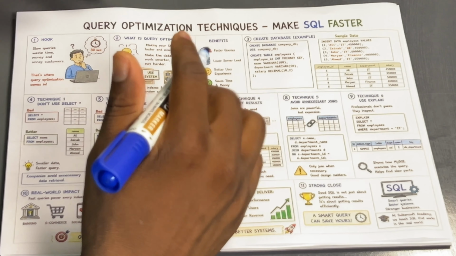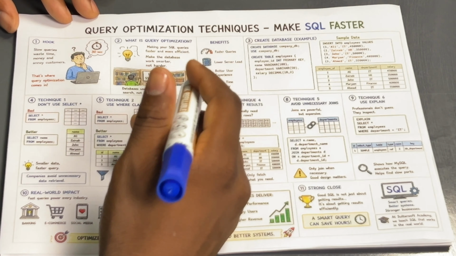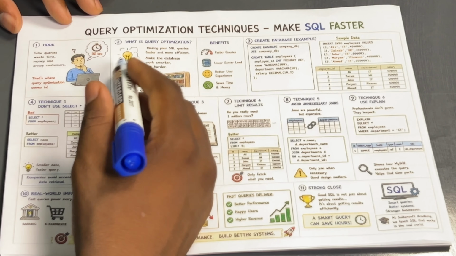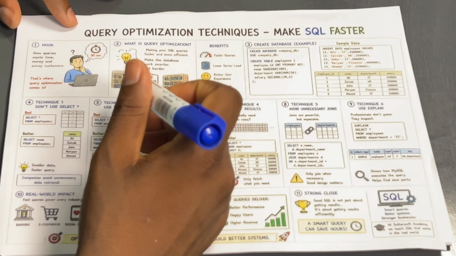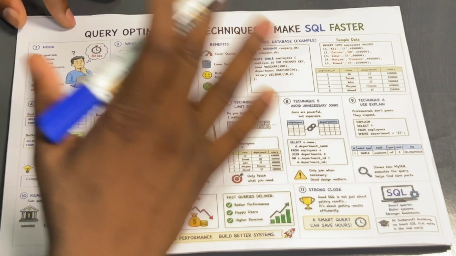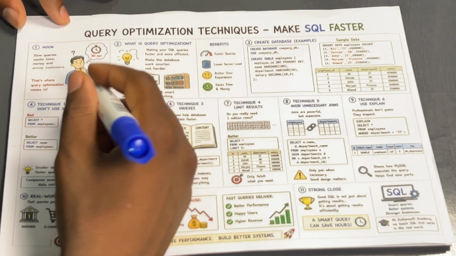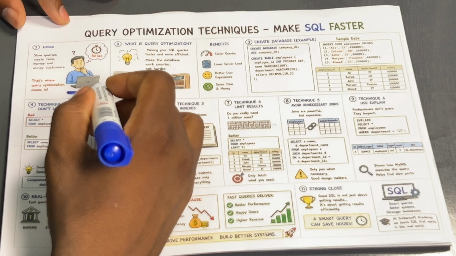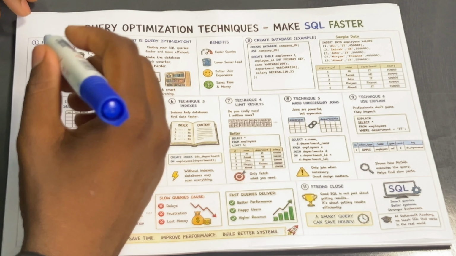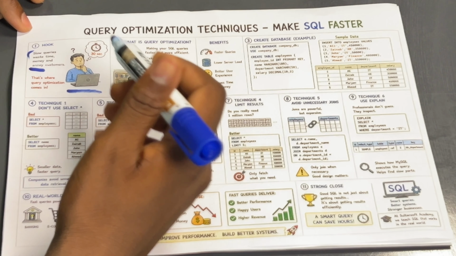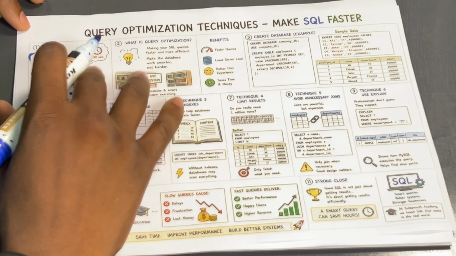Have you ever written an SQL query and it works, but takes forever to load? Maybe 2 seconds, 5 seconds, or even worse, 30 seconds. Now imagine a company database with millions of records. That slow query could cost money, time, and of course, angry customers. So that's where query optimization comes in.